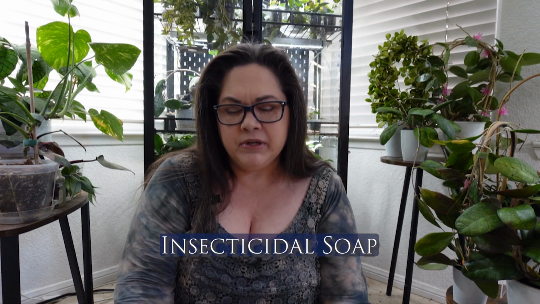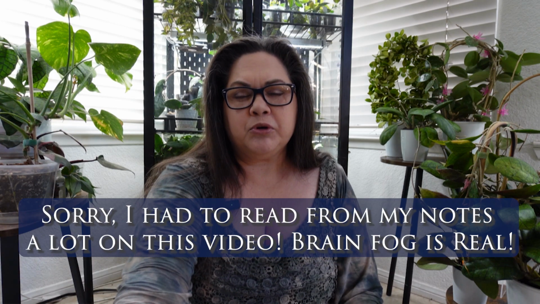And the first natural remedy is insecticidal soap. And what that does is that is a soap that is sprayed onto the plant. Insecticidal soaps work by breaking down the protective outer barrier of soft-bodied insects, leading to dehydration and death. That's pretty much the standard for how all items such as insecticidal soaps work.